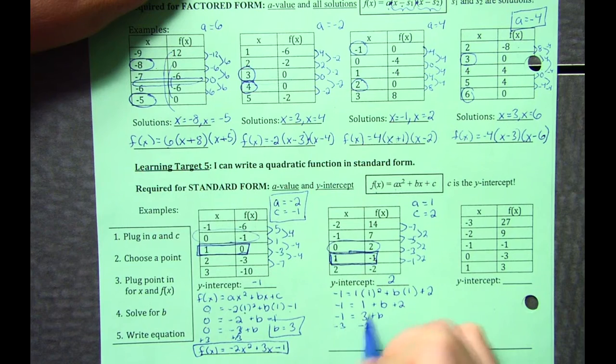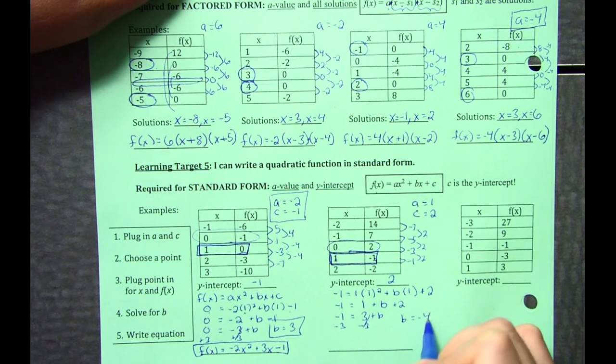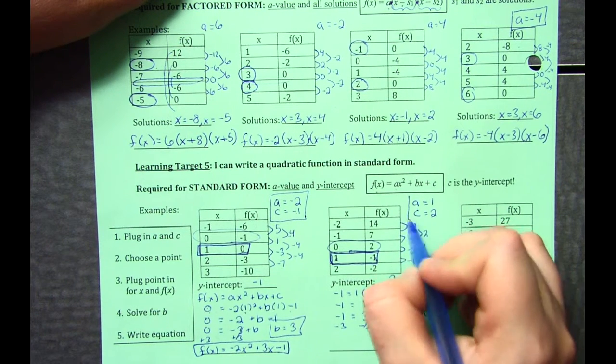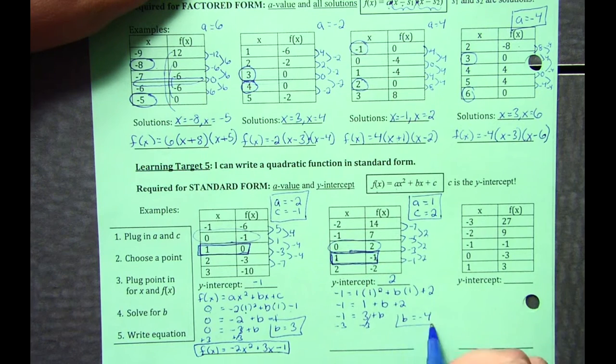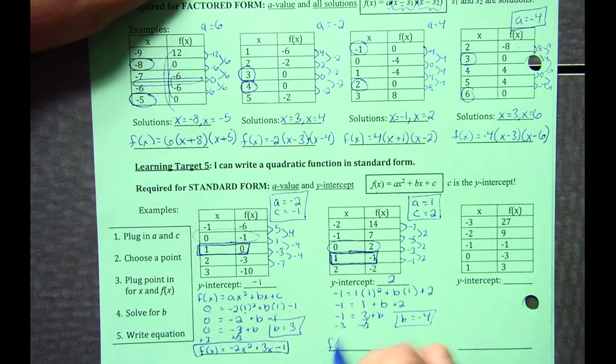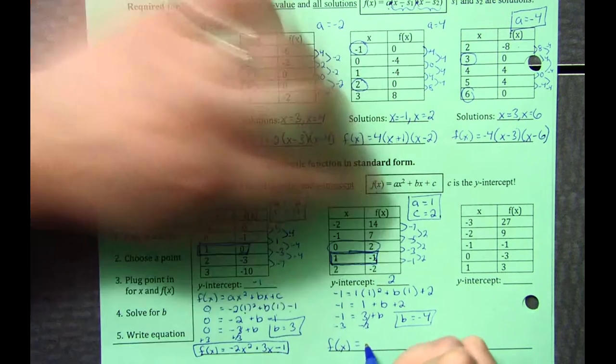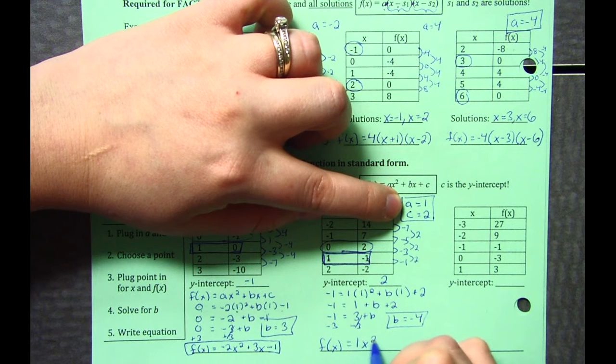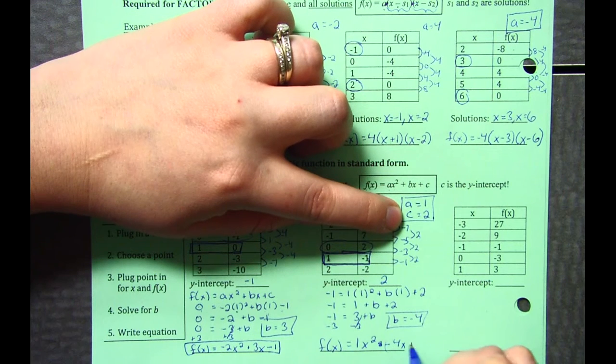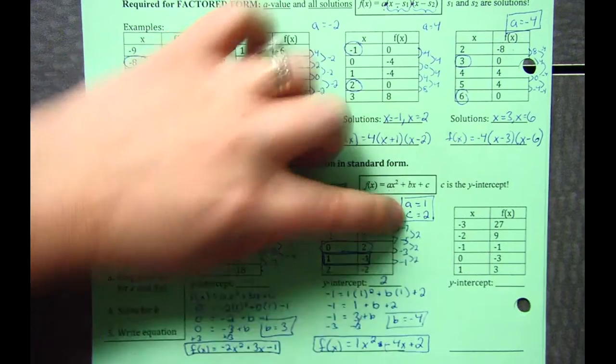So I have negative 1 equals 3 plus b. Subtract 3 from both sides. So b is negative 4. So I have my a value, I have my c value, and I have my b value. I can write my function. F of x equals 1x squared minus 4x, because my b is a negative 4, plus 2 is my c value. We're going to do one more.